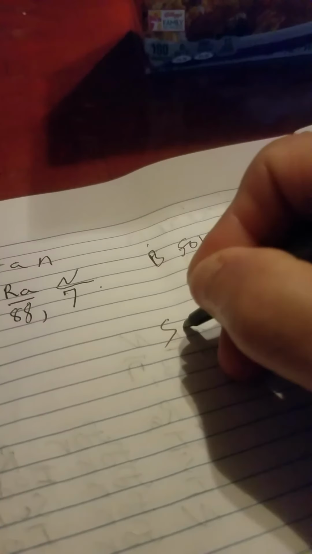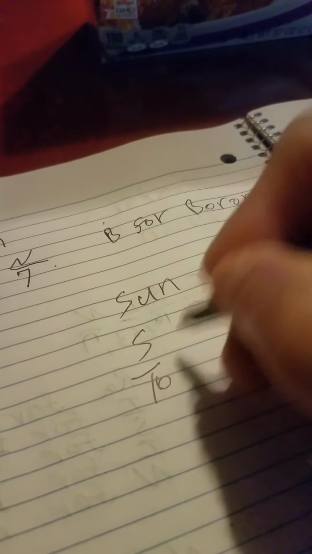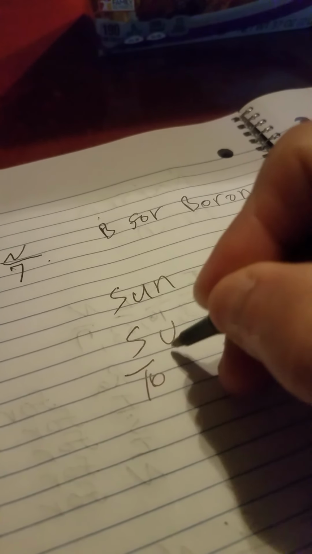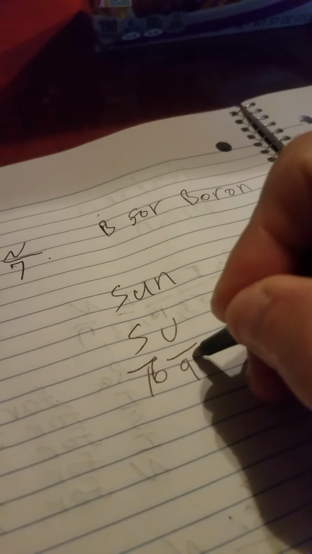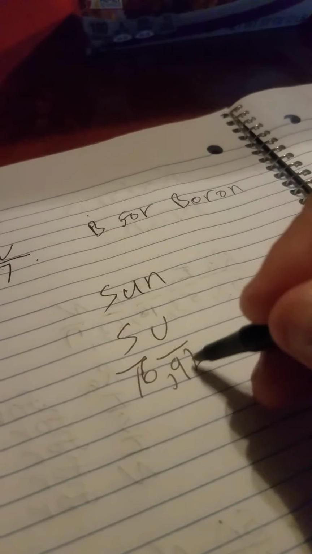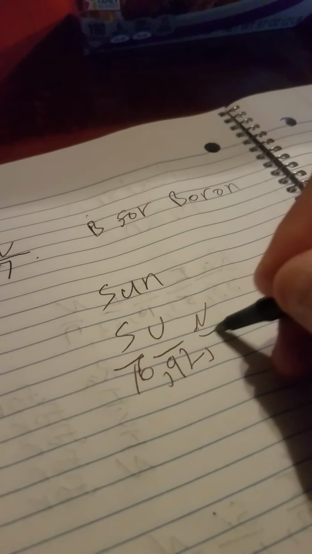If you want to put the sun down, the little sun right there, well, we got S-U-N. So we got sulfur, 16, uranium, 92, and N for nitrogen.